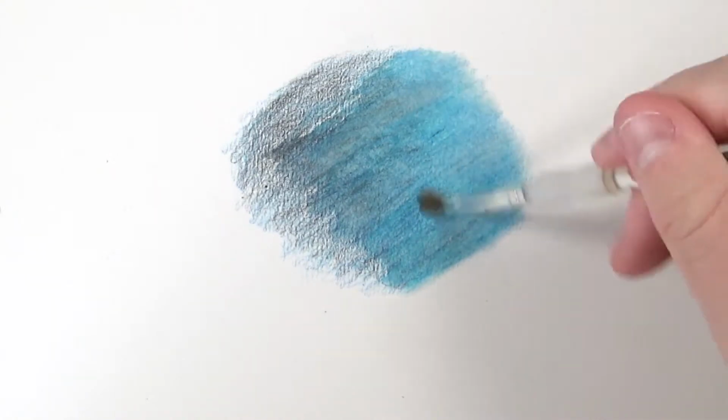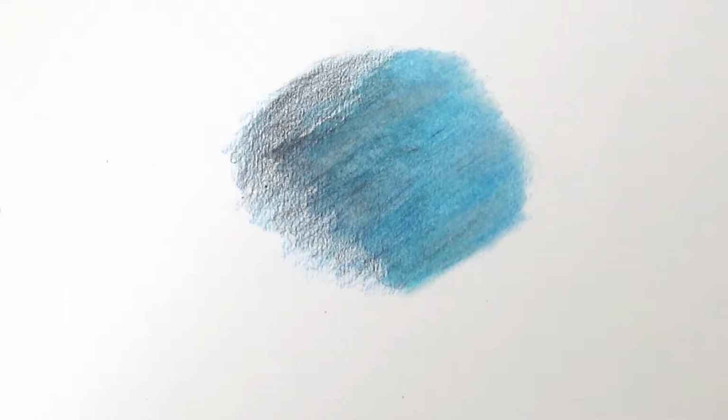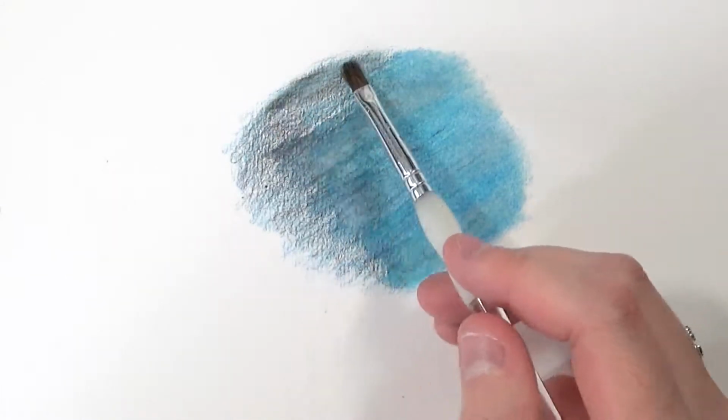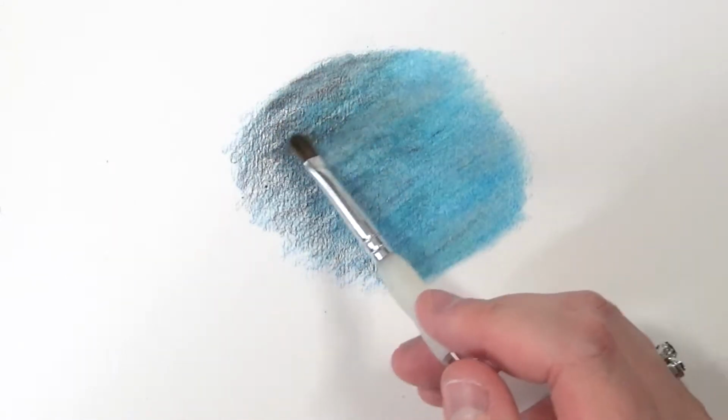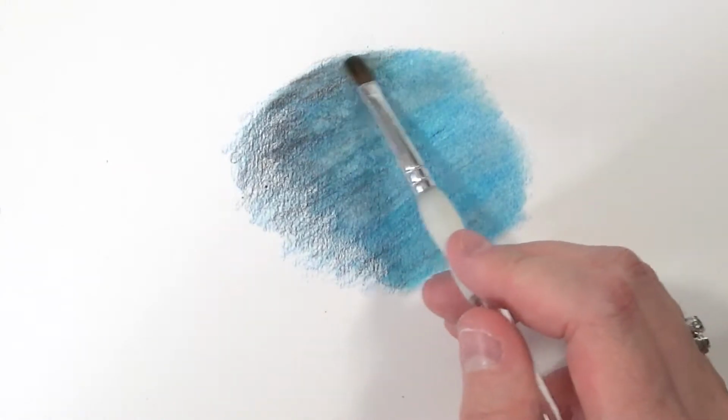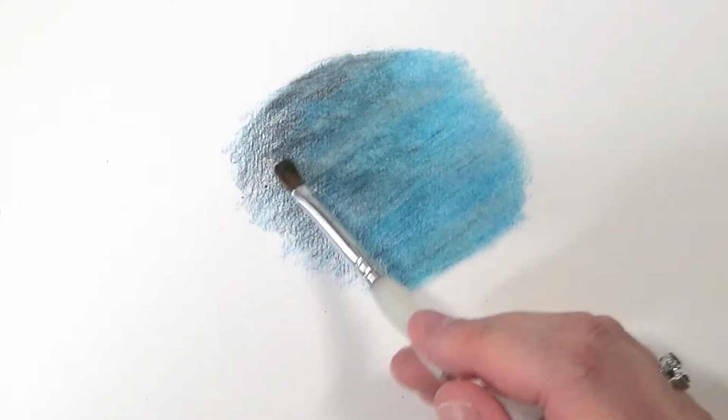With the first layer you can use quite a lot of the solvent, but as you go on to more and more layers, try to use less and less because you don't want to ruin the layers underneath that you've already done. Also be careful not to smear all of the dark colours into the lighter colours.